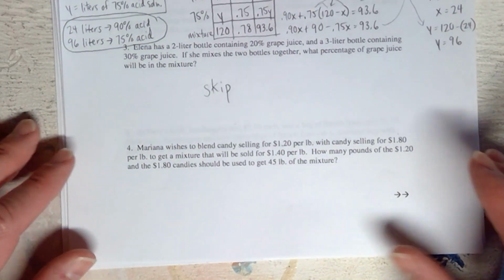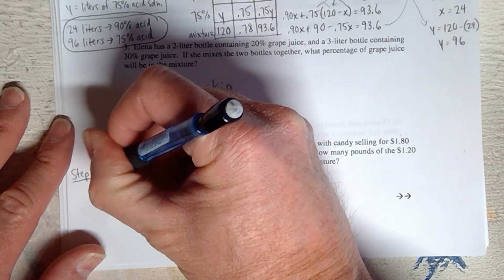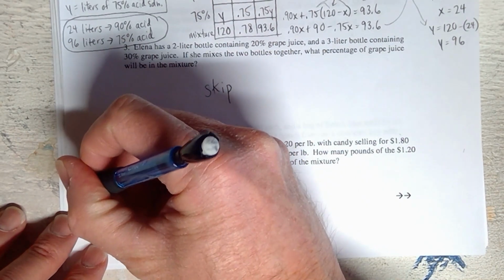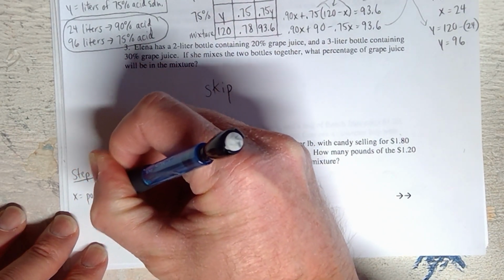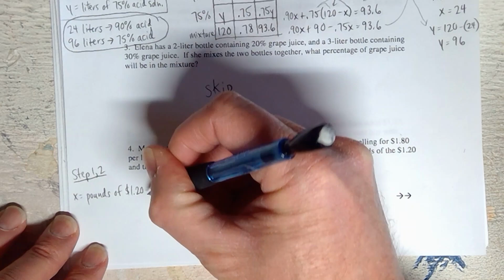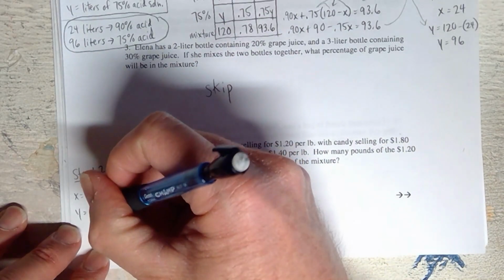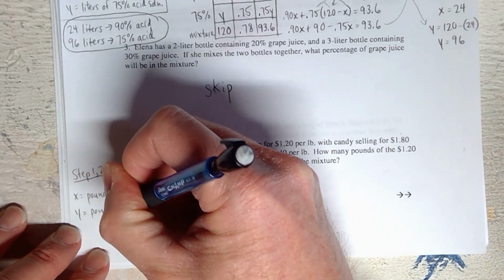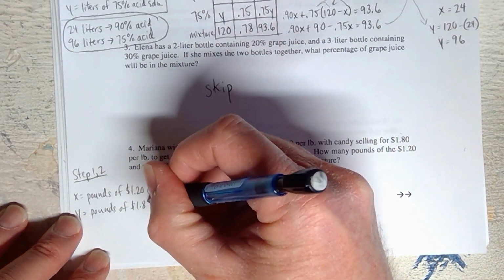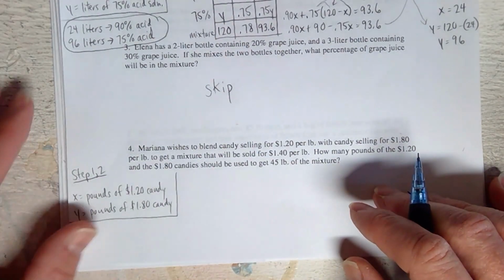Okay, again, how many things are they asking us for here, and what are those things that they're asking us for? Let's see. It says here, how many pounds of the $1.20 and the $1.80 candy? So they want to know what? They want to know the pounds. Again, don't just say $1.20 candy. Be specific. They want to know the number of pounds of the $1.20 candy. And they want to know the number of pounds of the $1.80 candy. That's what it says, right? How many pounds of the $1.20 and the $1.80 candy? All right, so we have, therefore, two variables, two things to find here.